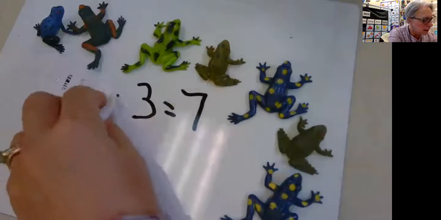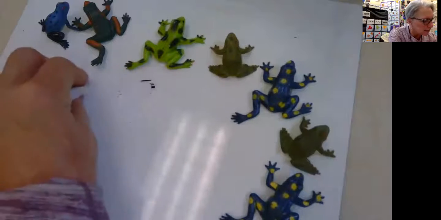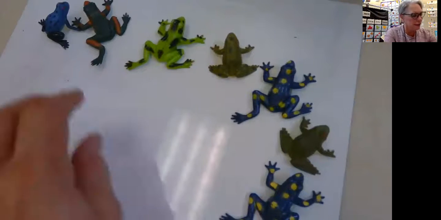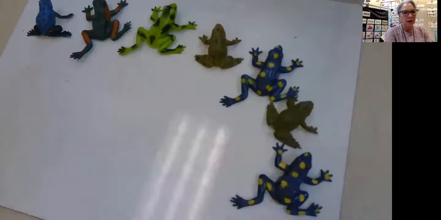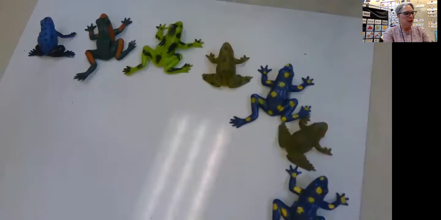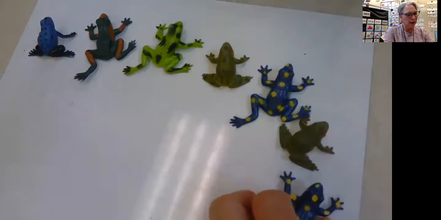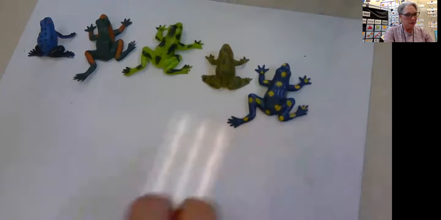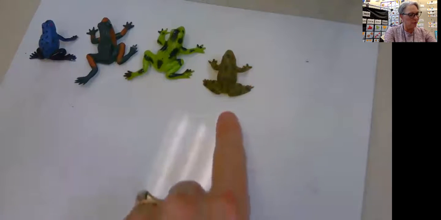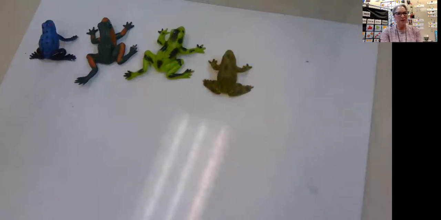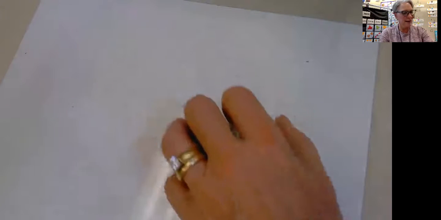Now, we have 7 frogs here, and they're all having fun. But some of them feel it's too crowded, so they want to go away. So you would write 7 and then a takeaway, and let's take 3 away. 7 take away 3 equals, write that equation out, okay? And show me.